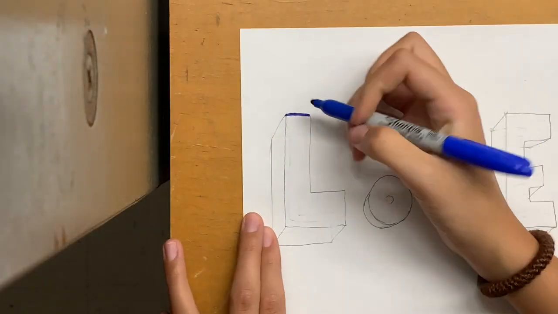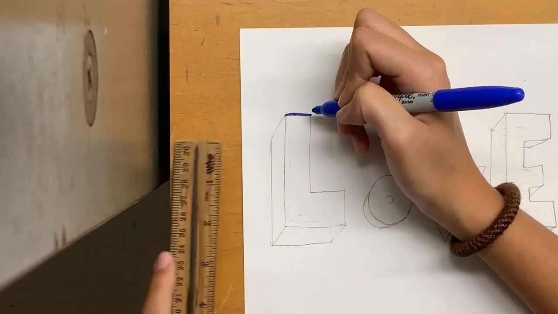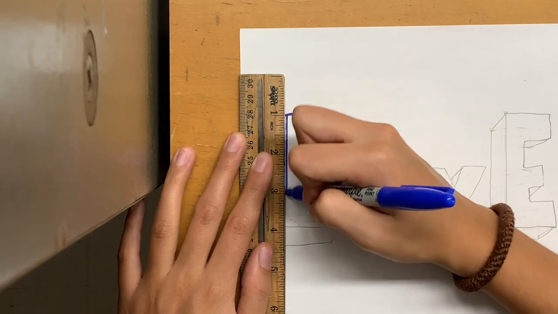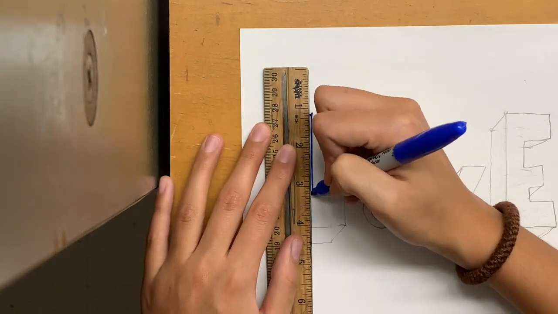And now I'm going back over my letters with a marker, and I'm using my ruler to help me make some straight lines.